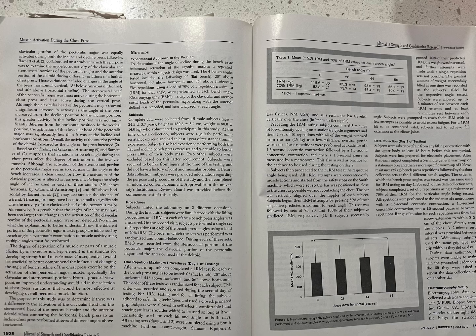5 repetitions using a load of 70% of 1 repetition maximum (1 RM) for that angle were performed at each bench angle. Electromyography (EMG) activity of the clavicular and sternocostal heads of the pectoralis major along with the anterior deltoid was recorded and later analyzed at each angle.